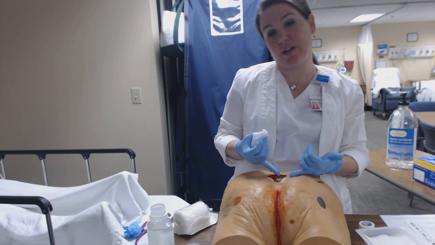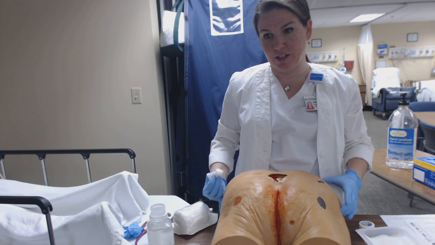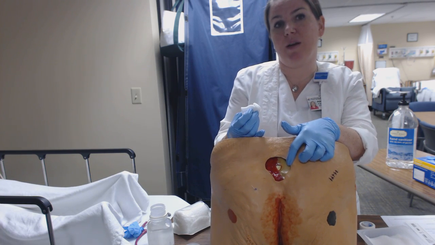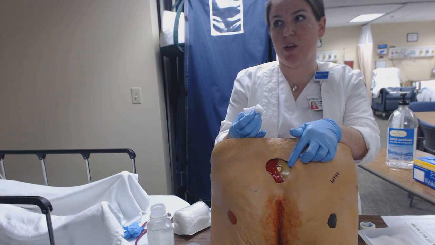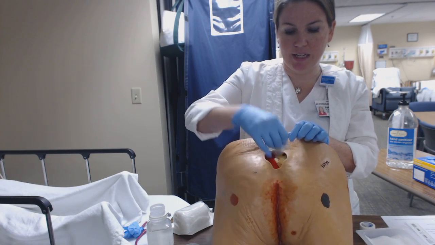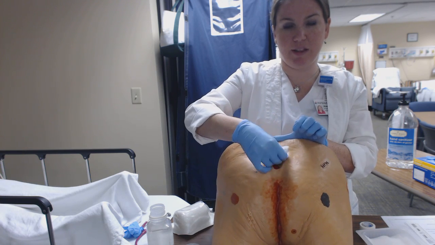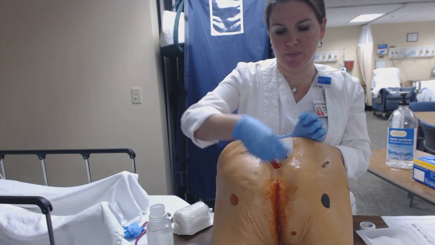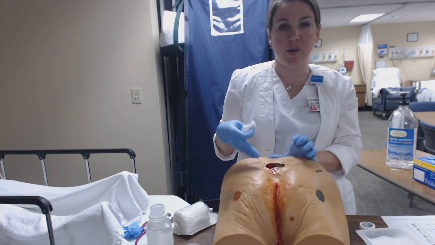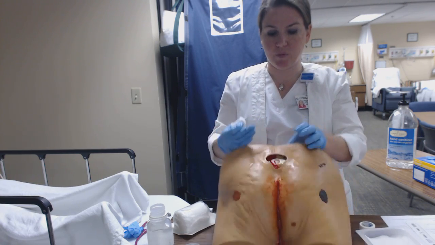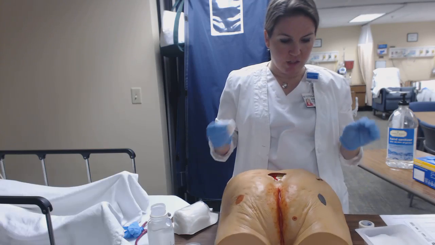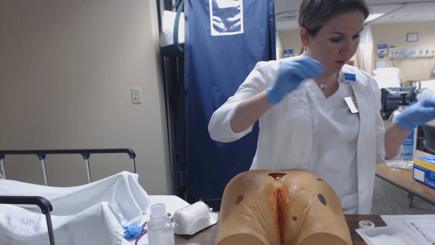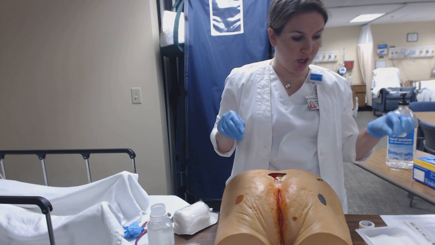So I'm trying to avoid this area here because I'm on the mannequin, you can't really tell what's going on here. So it could be some muscle, or it could just be some yellow exudate. I'm not sure, but I'm just going to clean this area over here first, and then we'll get this one second. And then we would clean the outside of the wound there. So now we haven't put anything from outside of the body inside of the body, right? Yes. Okay, so I've cleaned the wound.